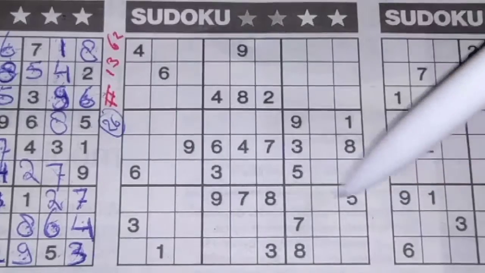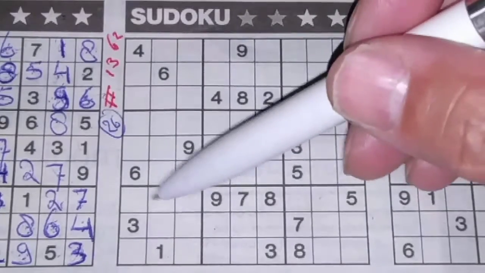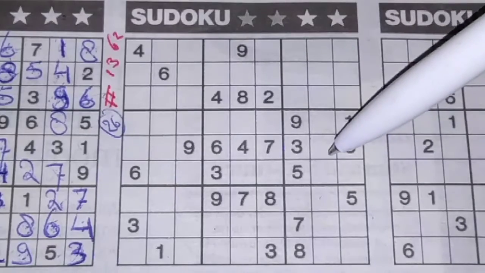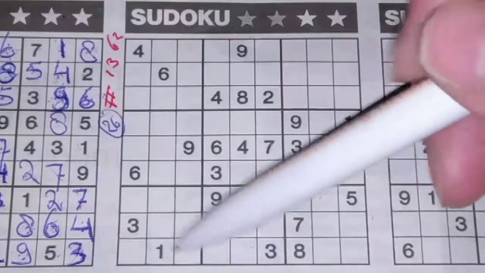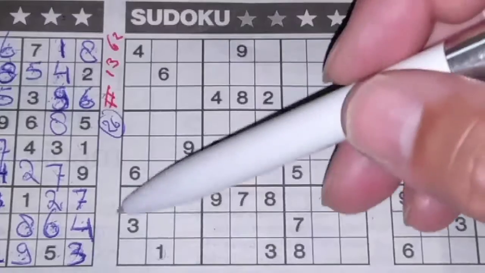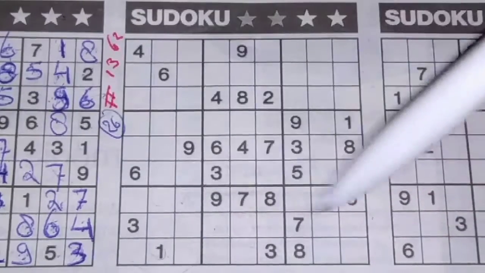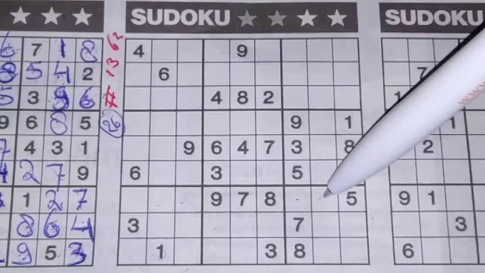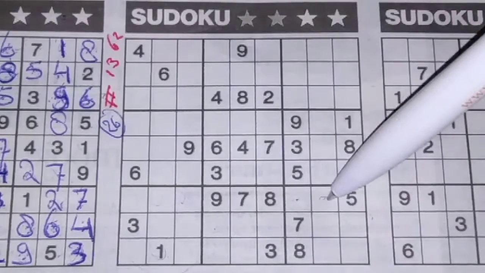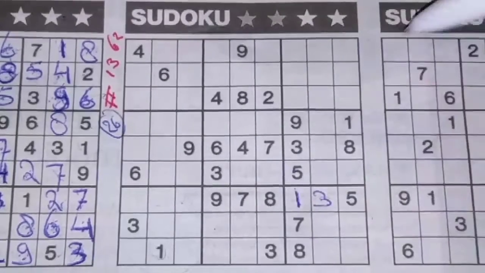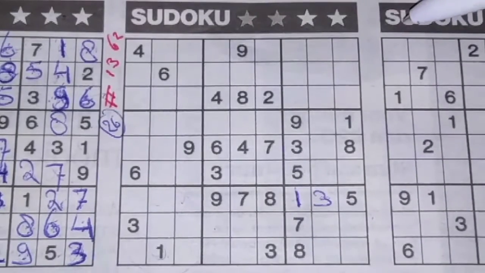started. In this row we have 5 missing numbers. 2 of those missing numbers are the 3 and the 1. We have a 3 and a 1 in this big square, so no 3 and a 1 in these 3 boxes. So the 3 and a 1 goes in these 2 boxes. We see here 3, no 3 there, 3 should be here, and the 1 goes there.